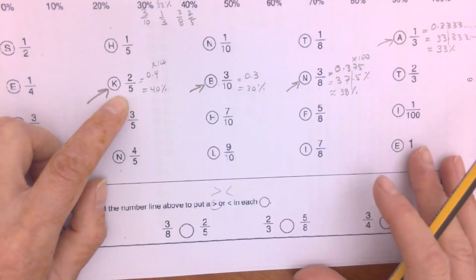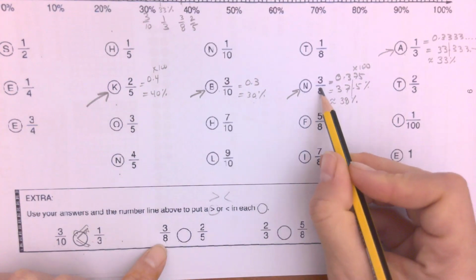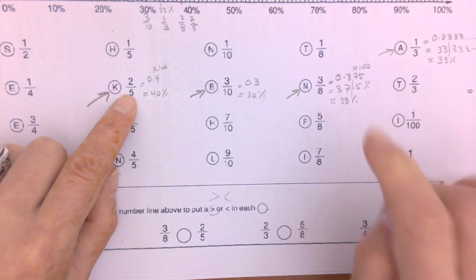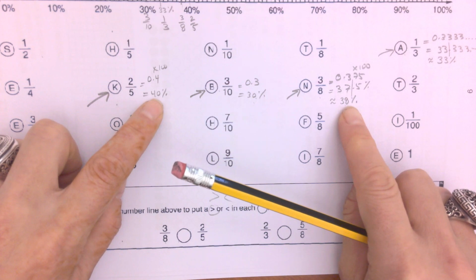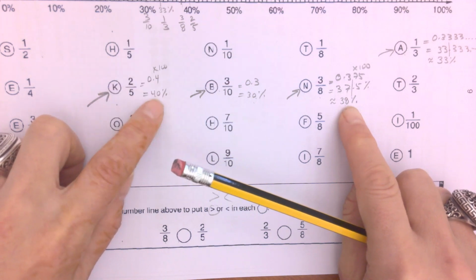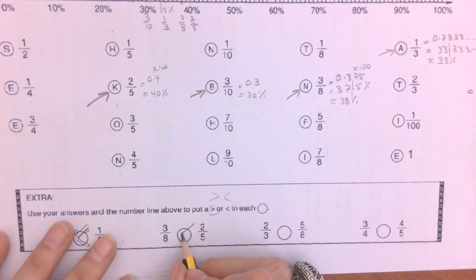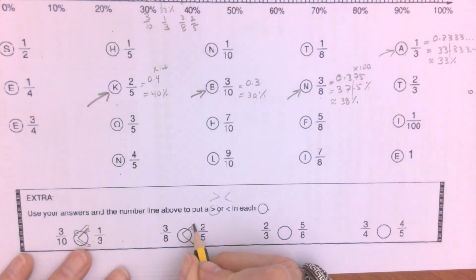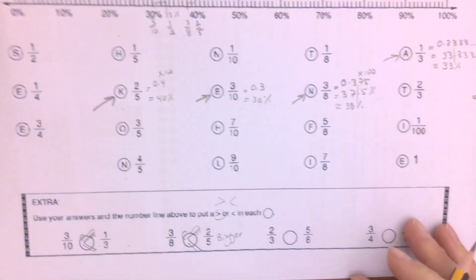Okay, so now let's look at this. Which one's bigger, 3 over 8 or 2 over 5? Well, 3 over 8 is equal to 38%, and 2 over 5 is equal to 40%. So this one's bigger. So again, I have to make the crocodile eat him, so it goes this way, because this one is bigger. Okay, there's my crocodile. Alright, so let's go to the next page.